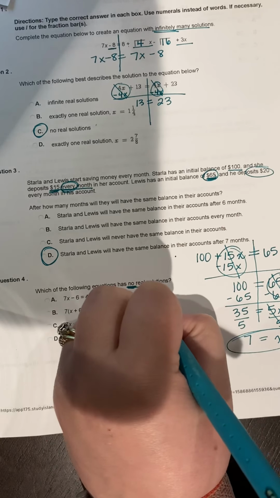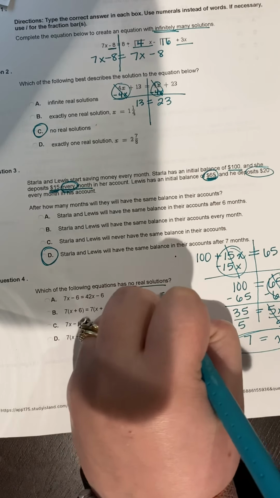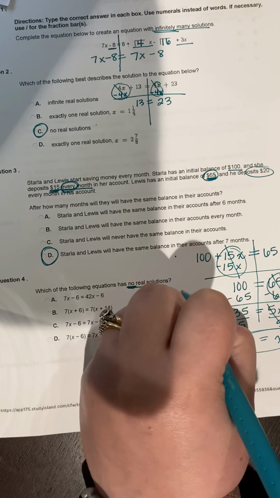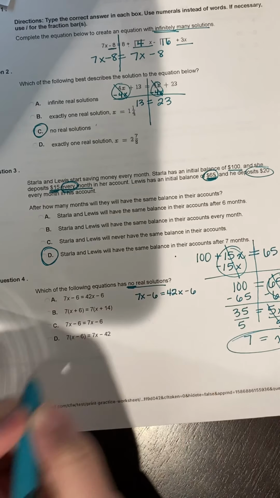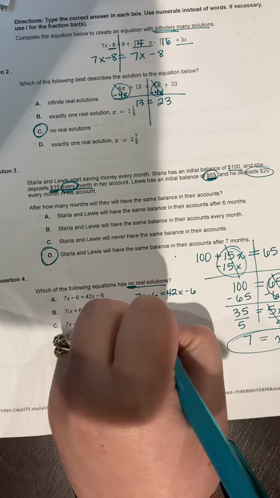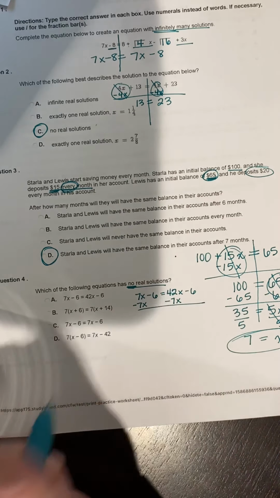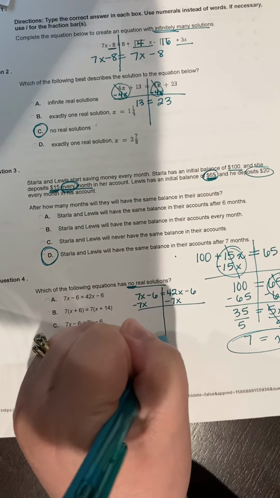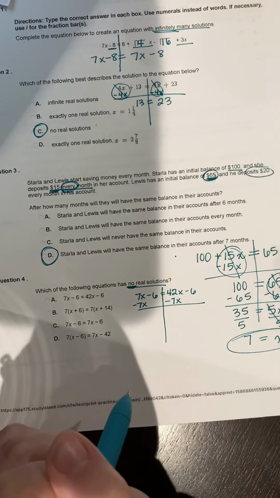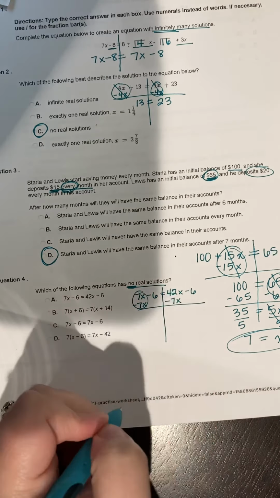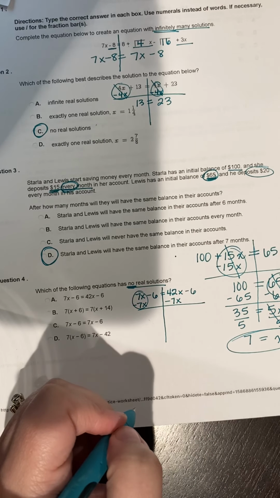So we could say 7x minus 6 equals 42x minus 6. I can subtract 7x here, subtract 7x here. There's my equal sign. 7x minus 7x is 0.